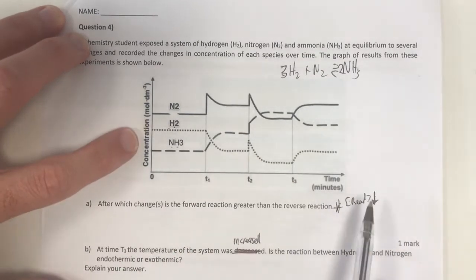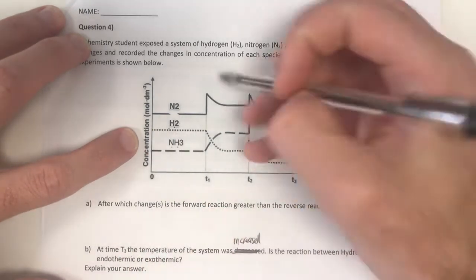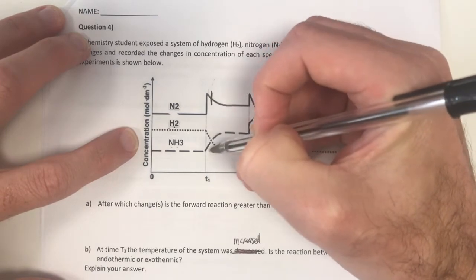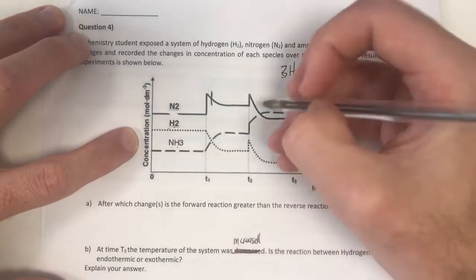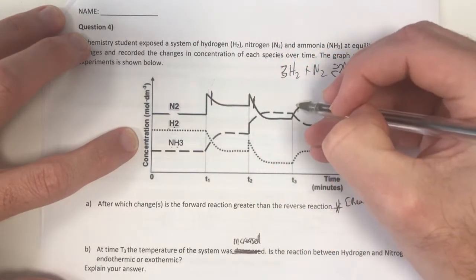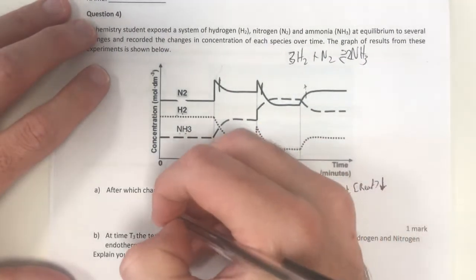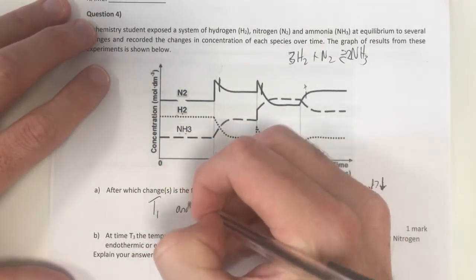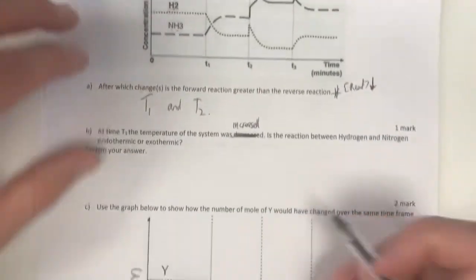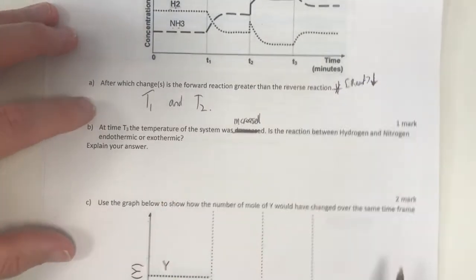So when are my reactants decreasing? Hydrogen and nitrogen are my reactants, so therefore here I can see that they are starting to decrease. Nitrogen's going down, hydrogen's going down. I'm producing more ammonia. At this point in time, they're also going down, but in this point in time, they're going up. So therefore, the forward reaction is greater than my reverse reaction after T1 and T2. And that is my response to that question, because I can see that my reactants are going down when my forward reaction is greater than my reverse reaction.